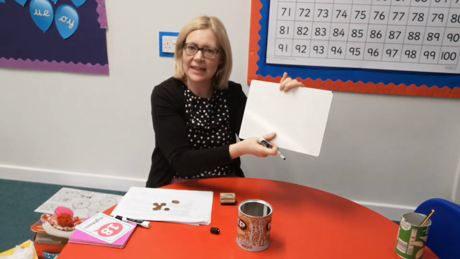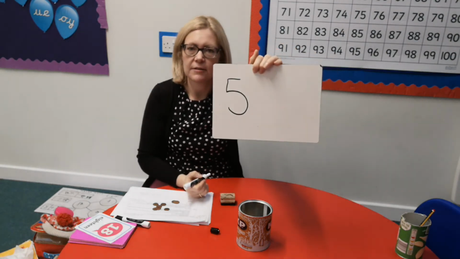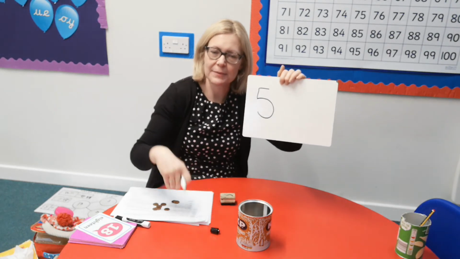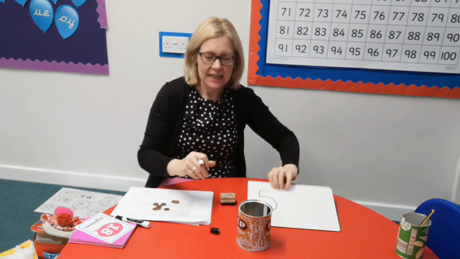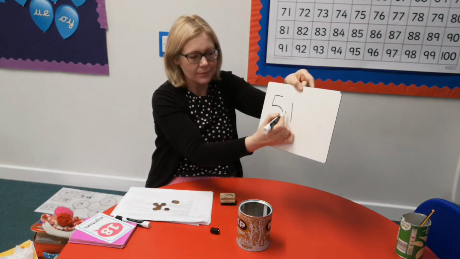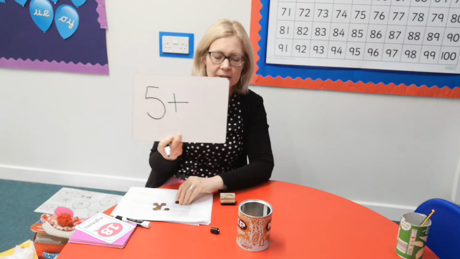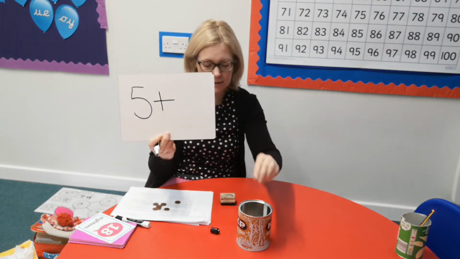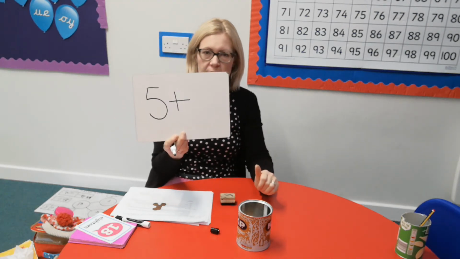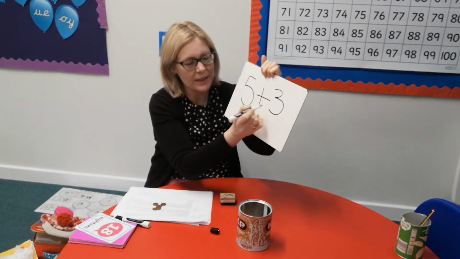So I'm going to start writing my adding sentence already. 5, and of course I'm going to add some more coins. I'm going to get a bigger number of coins because I'm going to add more to my 5 coins. So I need to do my line straight up and my line across for my adding symbol. And how many am I going to add to the tin now? Have a listen. I've already got 5, now I'm adding 3 more. Did you hear the 3 coins pop into the tin?